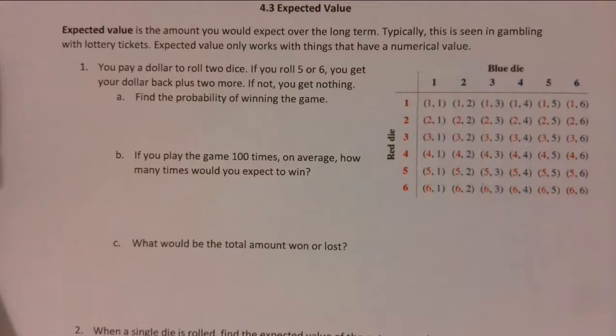So, here we go. Expected value is the amount you would expect over the long term when you are looking at a set of data. So instead of just one time, how much it would happen continuously over time. Typically you see this with lottery and scratchers in particular, because that's something they have a set number of winners for, and you can figure it out.